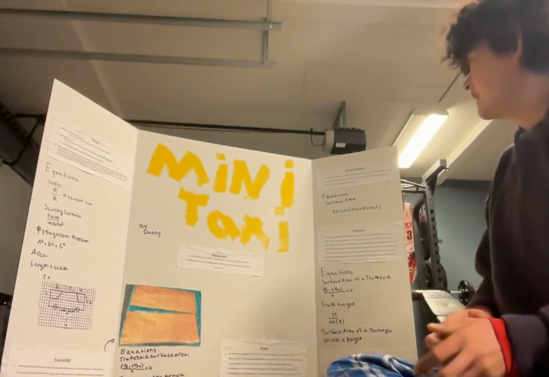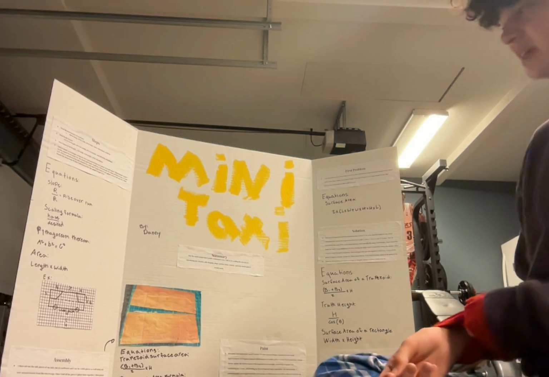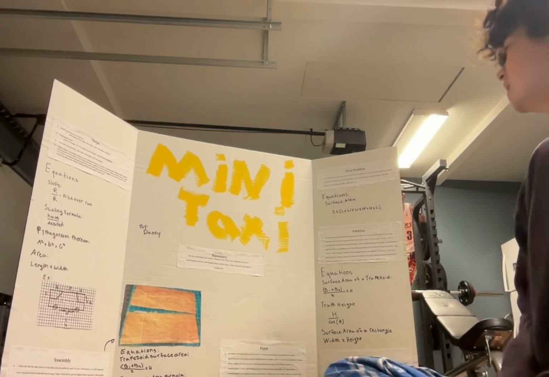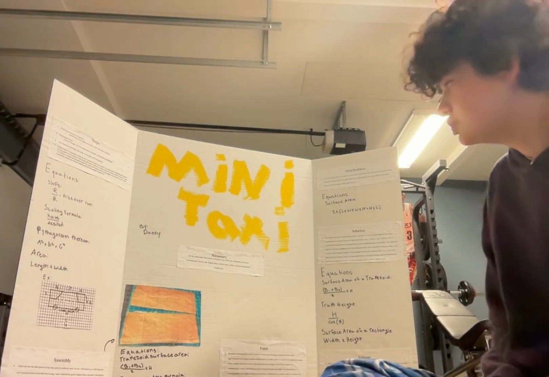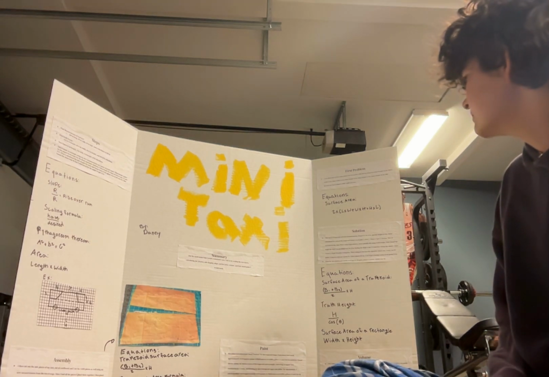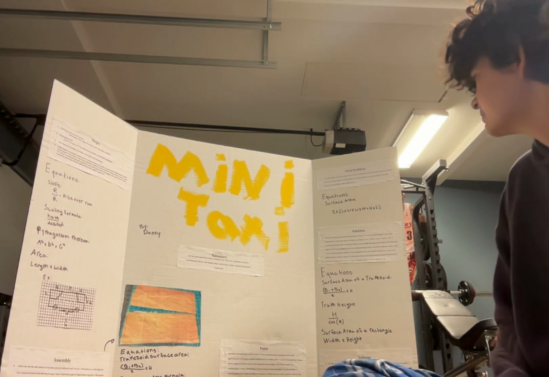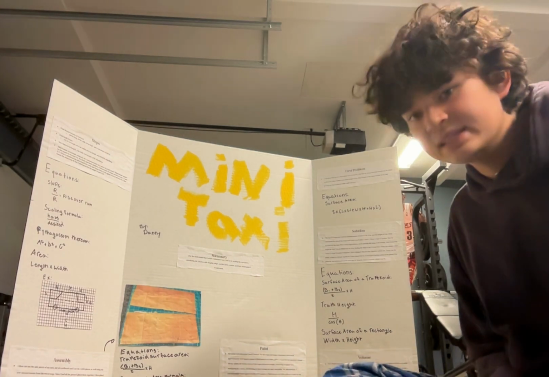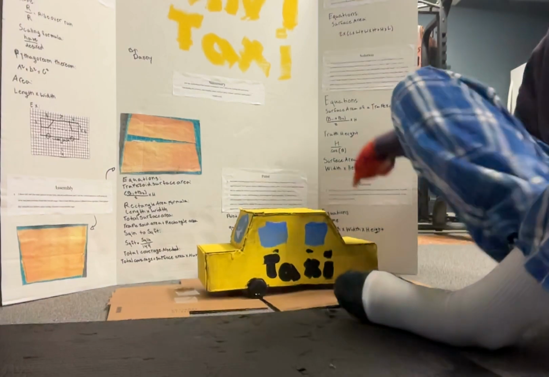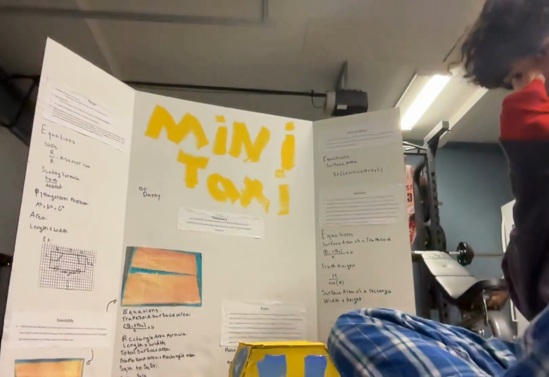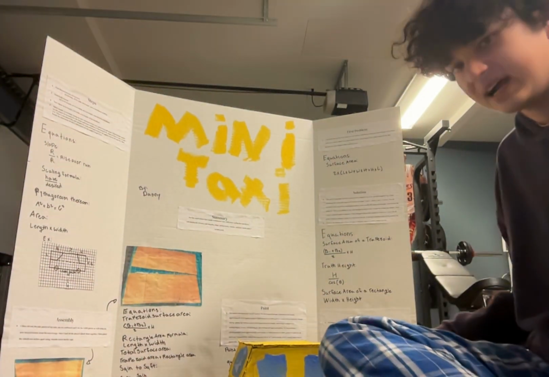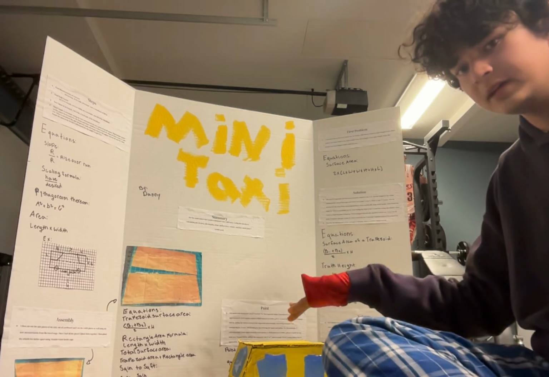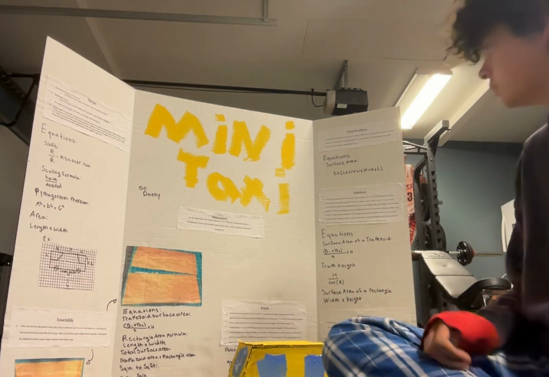The first problem I encountered was when I first calculated surface area. I got 324 inches, from 16 times 6 plus 6 times 6 plus 6 times 16 and so on. But this was inaccurate to my taxi because of the angles. So instead what I decided to do was split the taxi in half. The top would be a trapezoid, the bottom would be a rectangle.